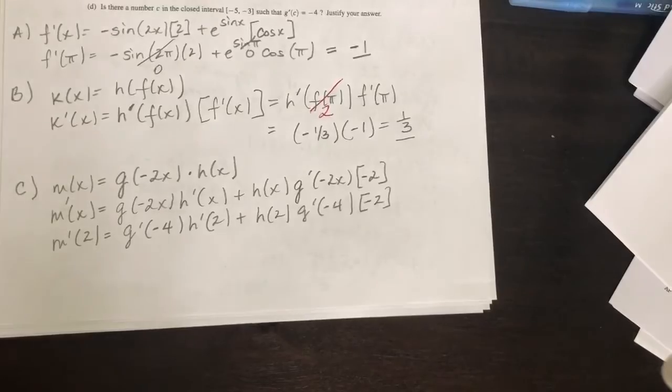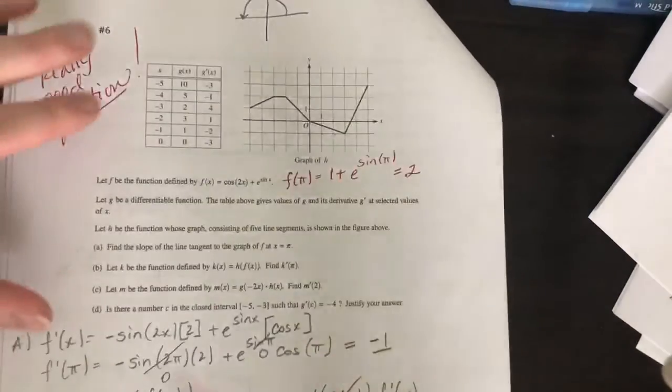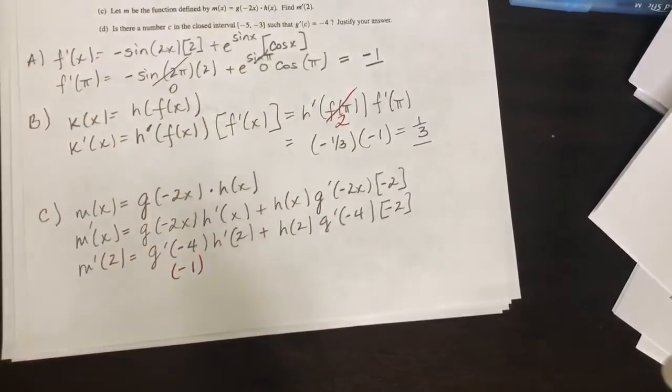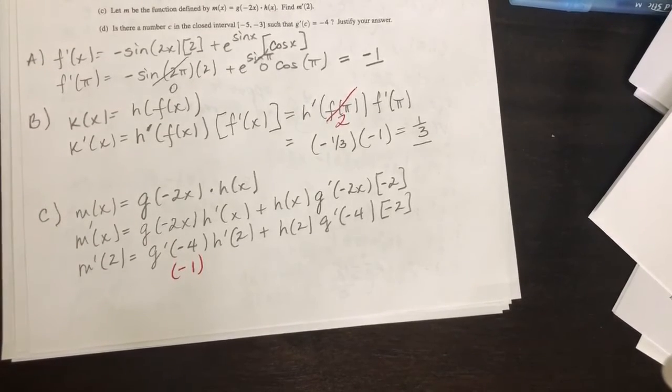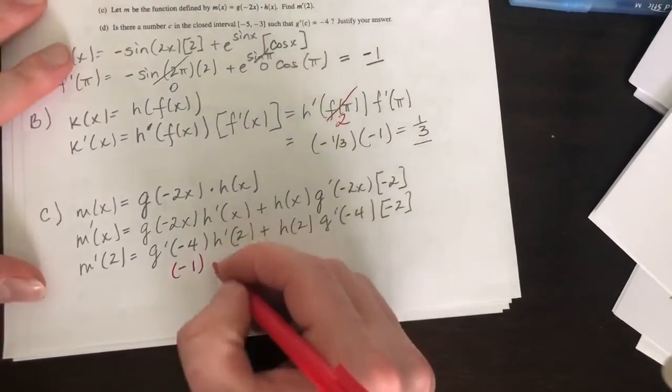So g we're going to get from the table up here. So g prime of negative 4 is a negative 1. h prime of 2, didn't we already find that? h prime of 2 is going to be a negative 1/3.